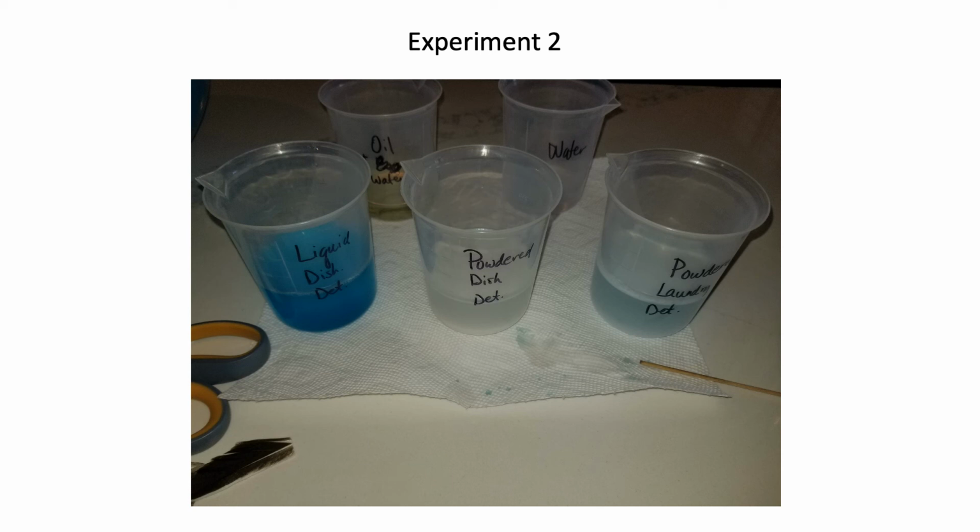The liquid dish detergent, powdered dish detergent, and powdered laundry detergent were mixed with water so that we could create a solution of those detergents. You can read through steps 5, 6, 7, 8 for setting up those specific treatment groups.